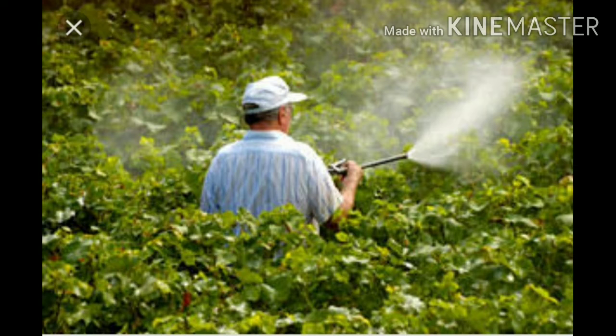A pesticide is any substance or mixture of substances intended for preventing, destroying, repelling, or mitigating any pest. Pests can be defined as an organism that causes plant diseases. Agricultural pesticides are then those chemicals that are used by farmers to prevent the effects of pests on the growth and productivity of agricultural crops.